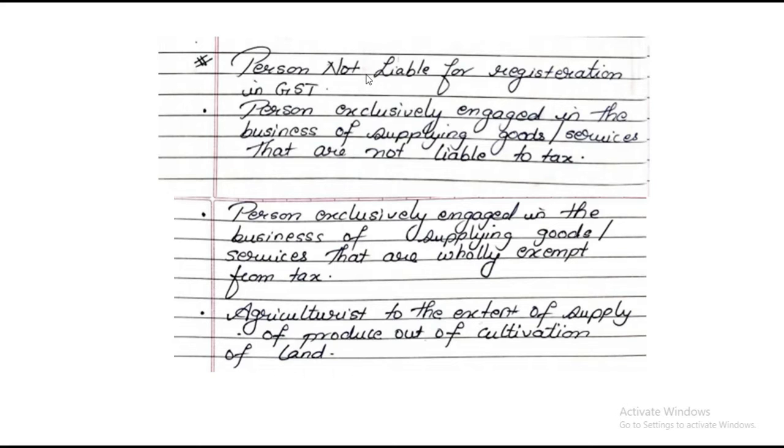And last, agriculture, to the extent of supply of produce out of cultivation of land. Anything which is agricultural produce in raw form, on that GST registration is not compulsory. So for persons who are not liable for registration, you can note down these three points.